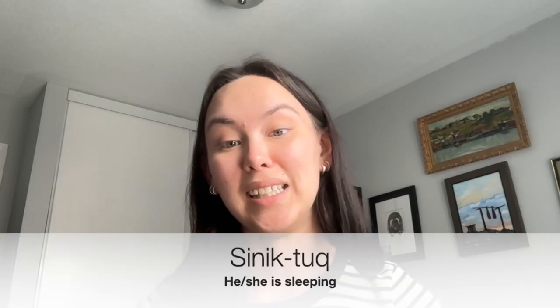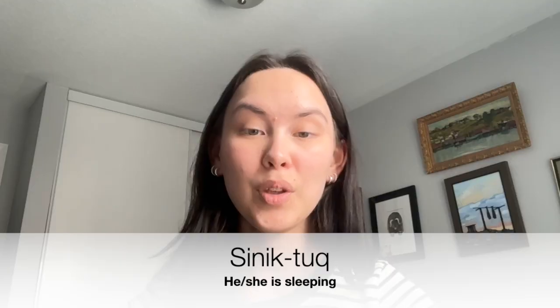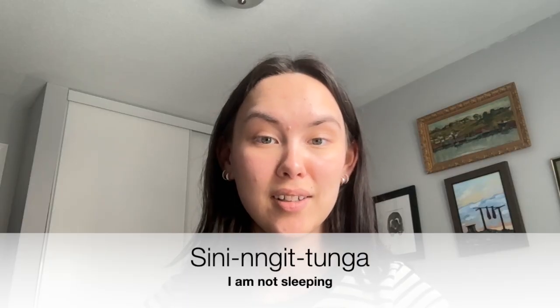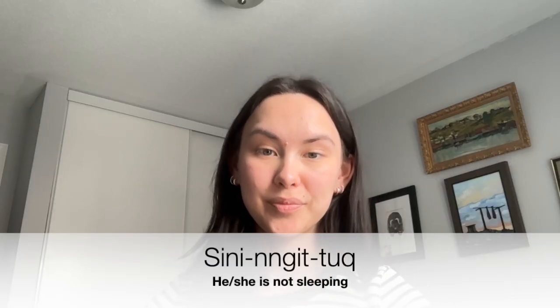Or if we're talking about a third person, which is more likely, I say sinikpa, you could answer with the affirmative. Or if we're using the negative, we would say akka. So using it when we are saying this is not happening, and just using the root word and the ending when it's affirming that question.